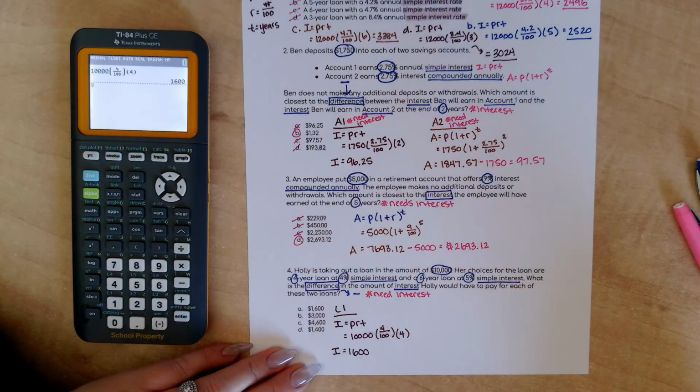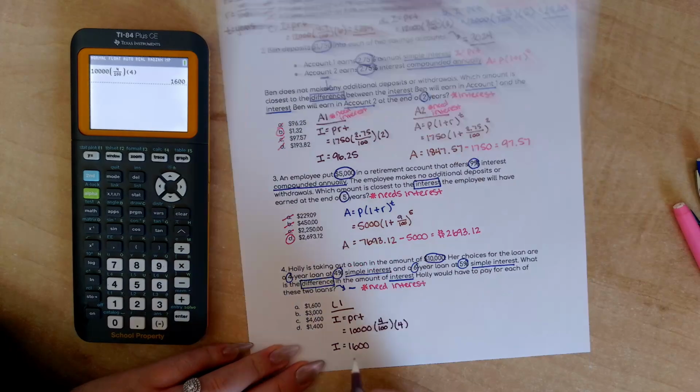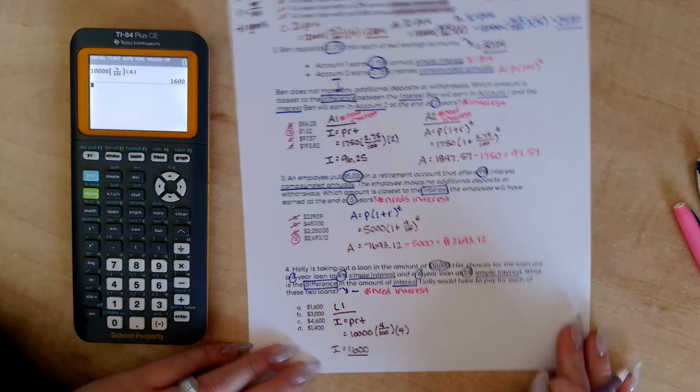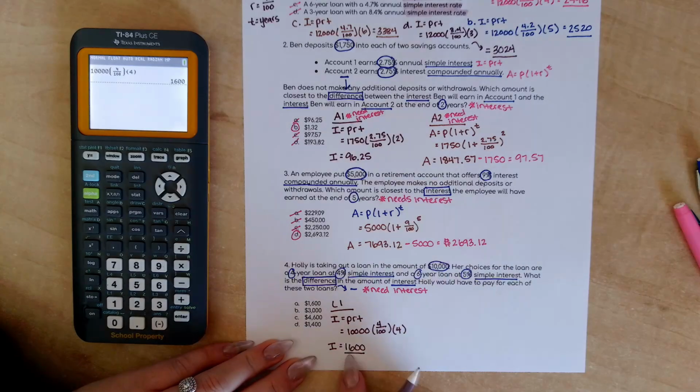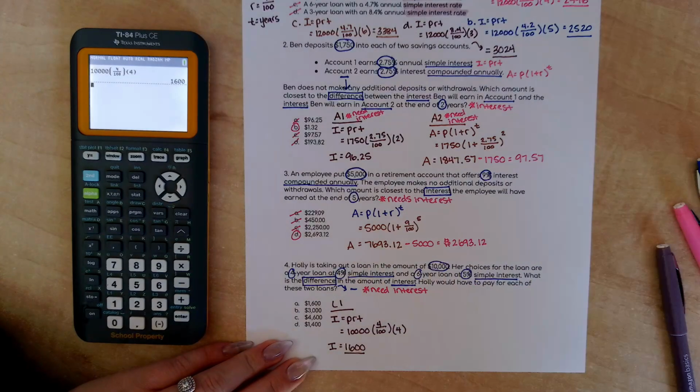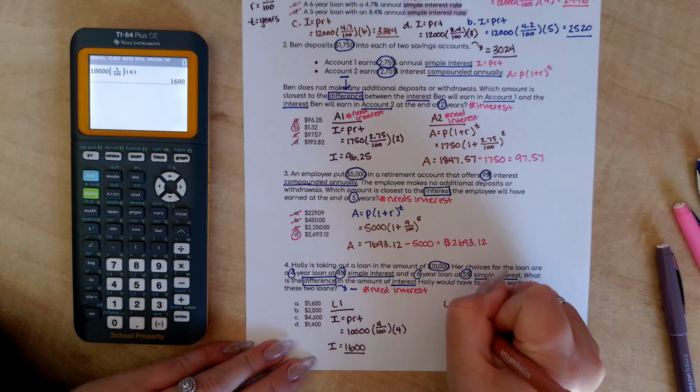Our question needs interest, and it gave us interest in our formula. So we don't have to add or anything here. It was already done. We can stop and move on to loan 2.